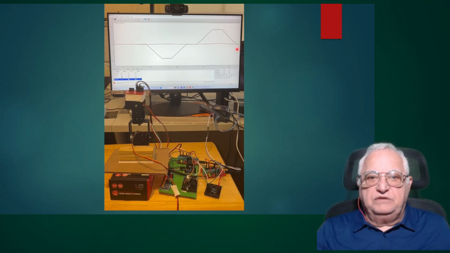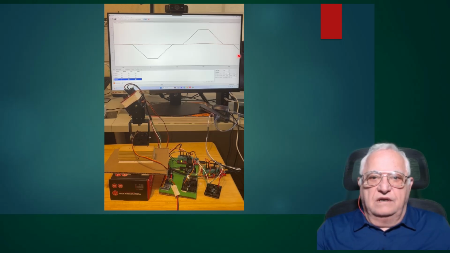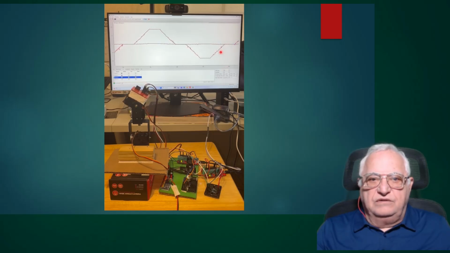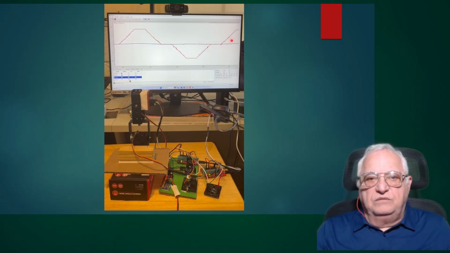You see how nice and smooth this curve is. And even though this is a fairly nice motion, you can still see the effect of the vibration here, even though it's very smooth, not too much vibration.